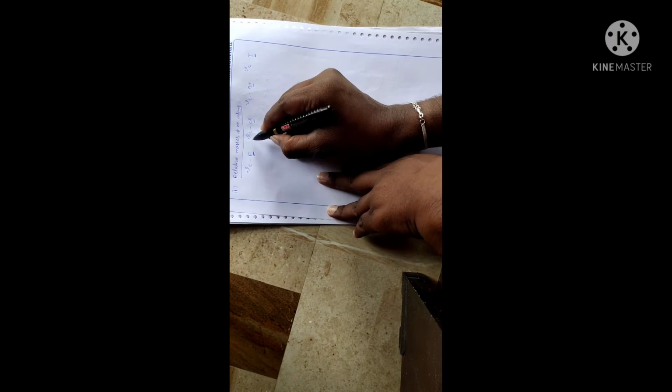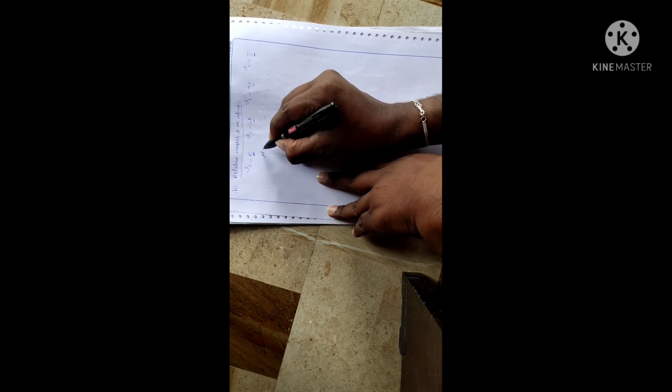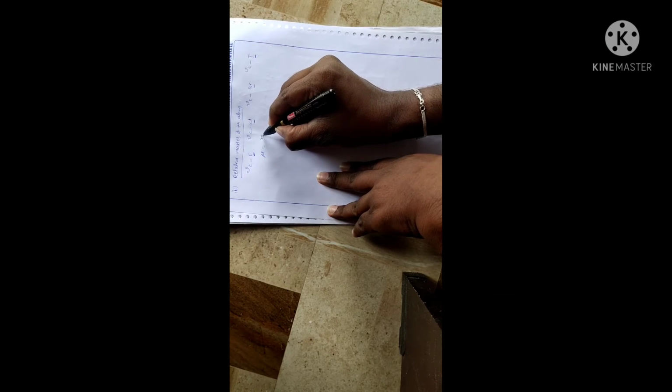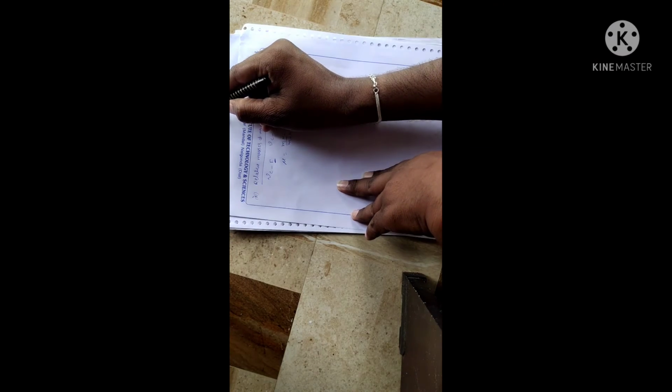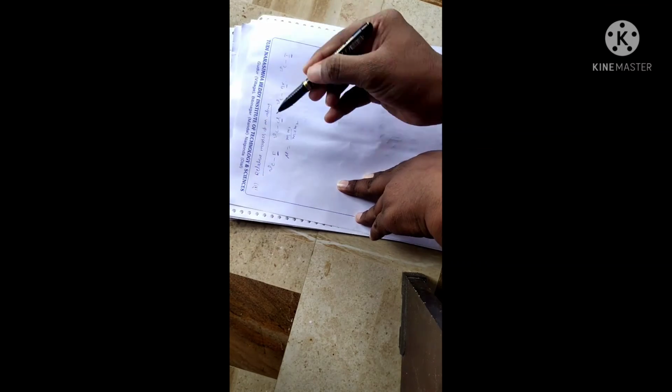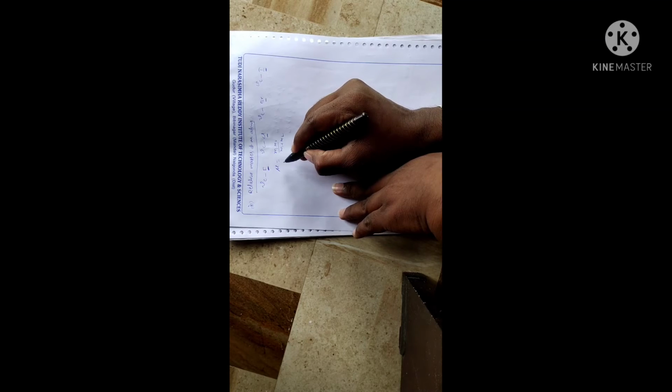As the masses of the atoms increase, what is the reduced mass? Mu equals M1 M2 divided by M1 plus M2, the relative masses of the atoms. As the masses of the atoms increase, the reduced mass also increases.